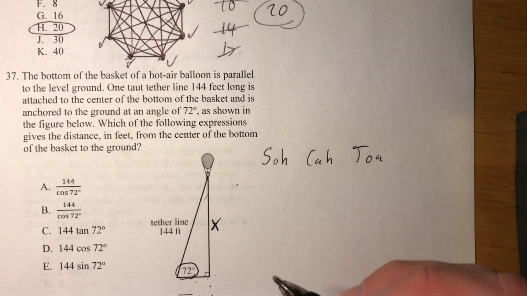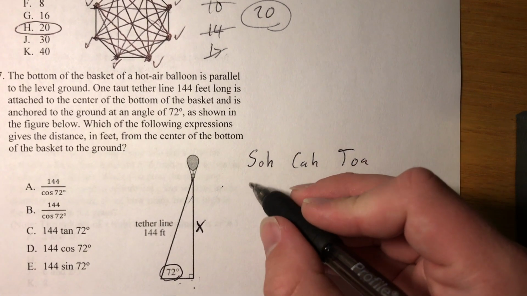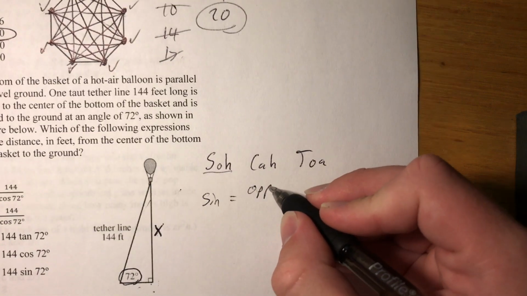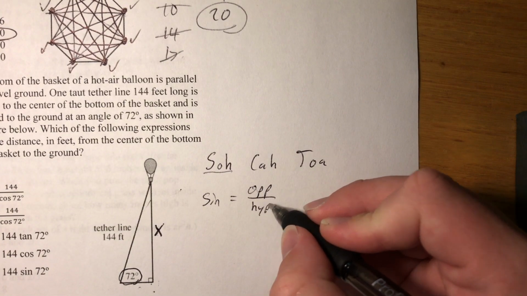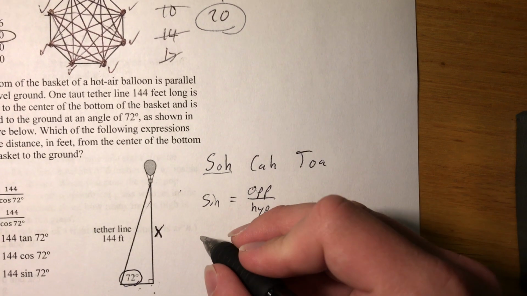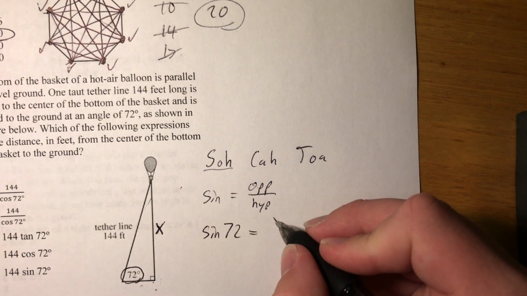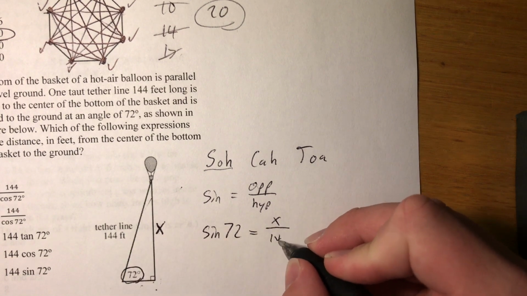So when we're looking at SOHCAHTOA, we know that sine is what we're looking for, because sine is opposite over hypotenuse, and we have both of those. So in this case, sine of 72 equals the opposite x over the hypotenuse 144.